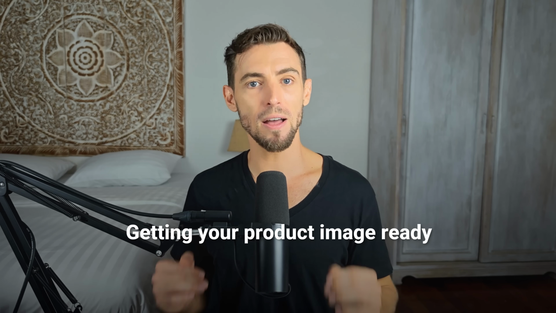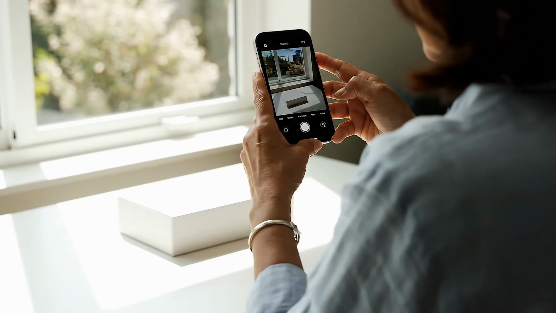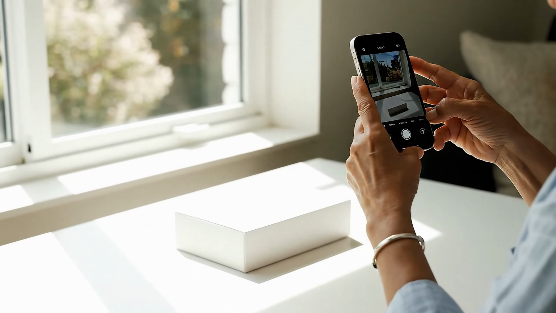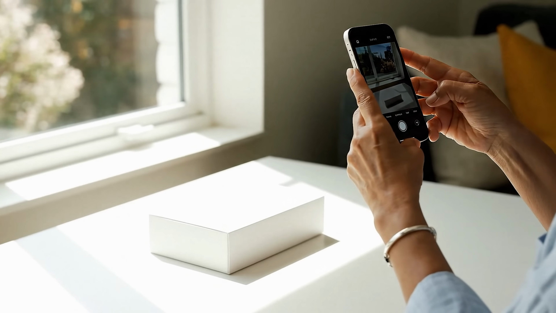And I'm keeping this super simple, because if this turns into a 47-step process, nobody's doing it. Okay, step 1 is getting your product image ready. This is the foundation. And the good news is you don't need a professional shoot or a fancy camera. If you've got an iPhone or any decent phone from the last 5 years, that is good enough. Just put your product somewhere with natural light, like next to a window, and take a clear, straight-on shot. Don't overthink it. Don't try to do dramatic angles. Just face it forward like it's taking a school photo.